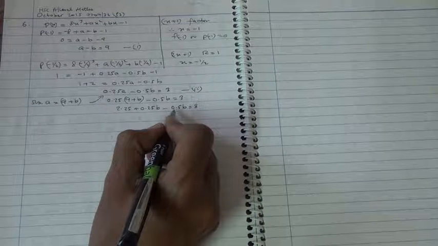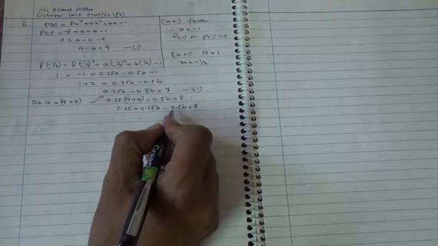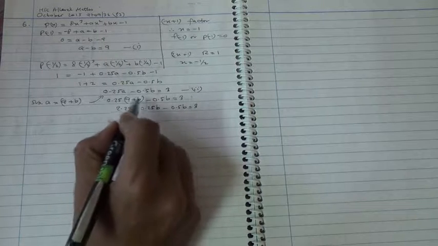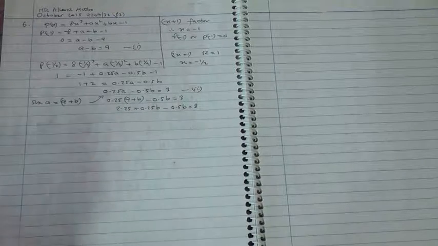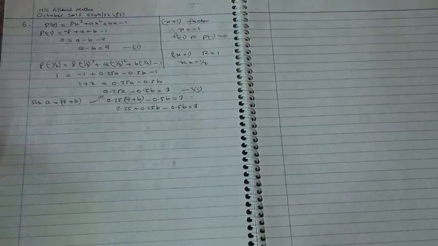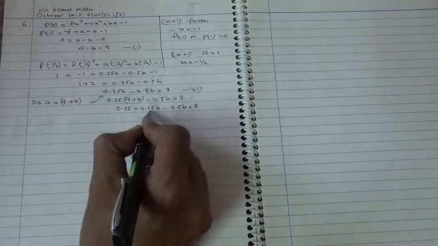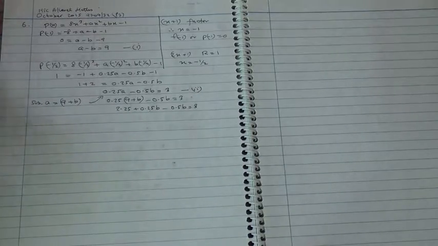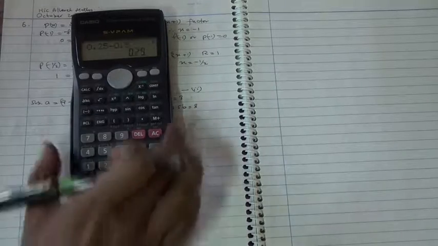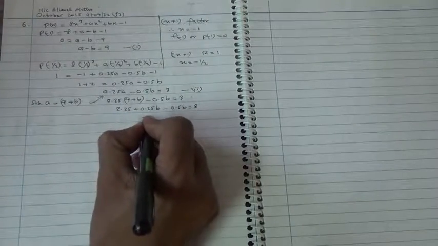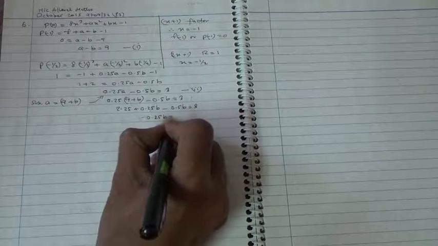Okay, we have a minus here. So 0.25 minus 0.5 is minus 0.25, so minus 0.25b is equal to 3.